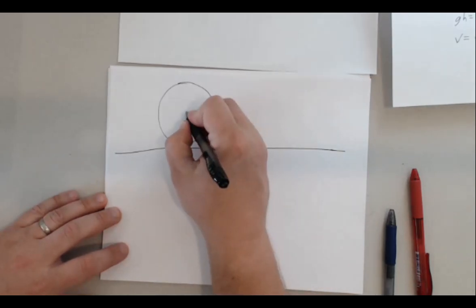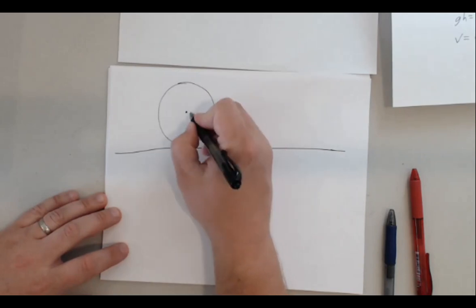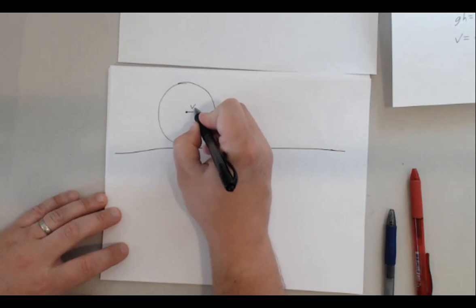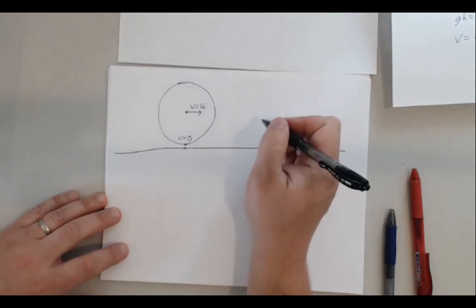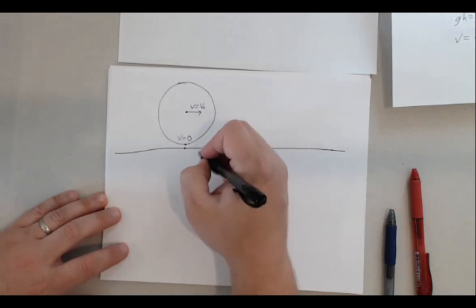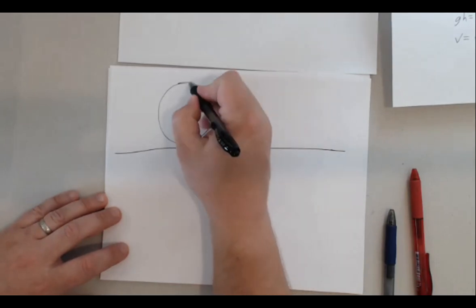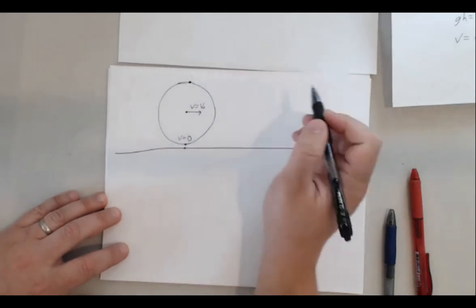But not 0 at the center, right? The center of the wheel is going over with some velocity, we'll call it V naught, the velocity of the whole wheel. So what does that mean up at the top of the wheel?